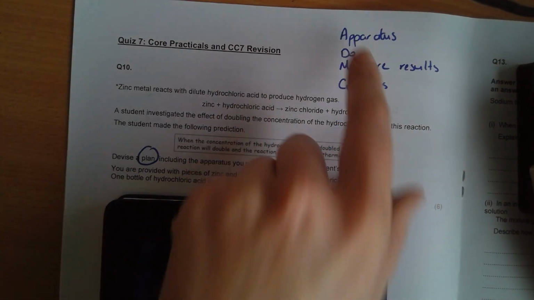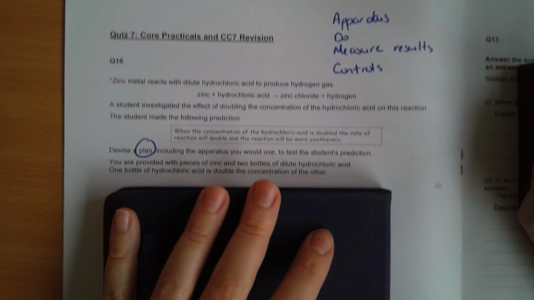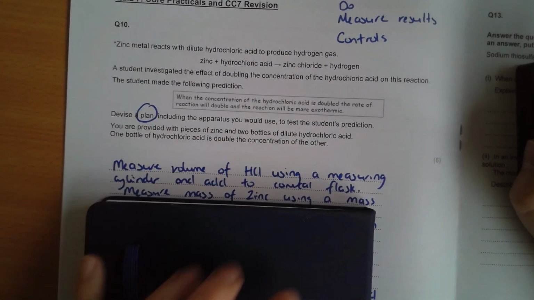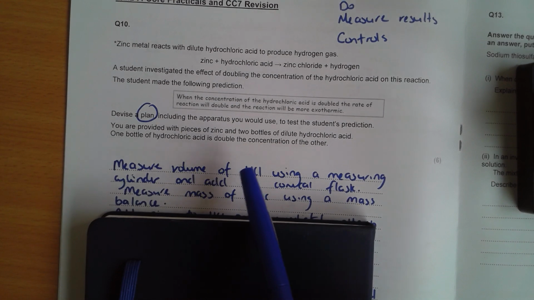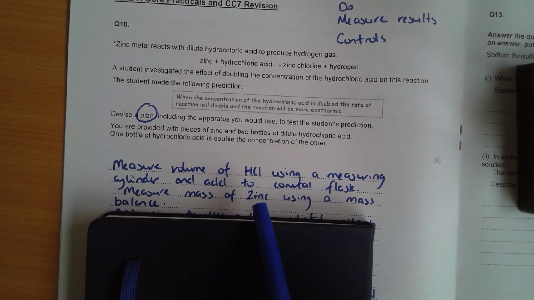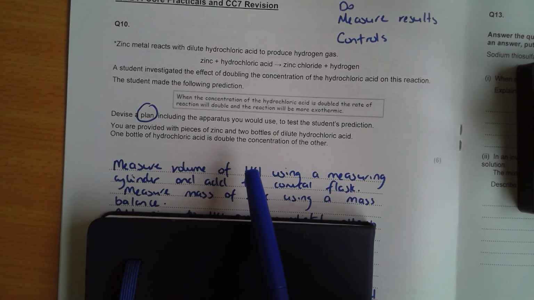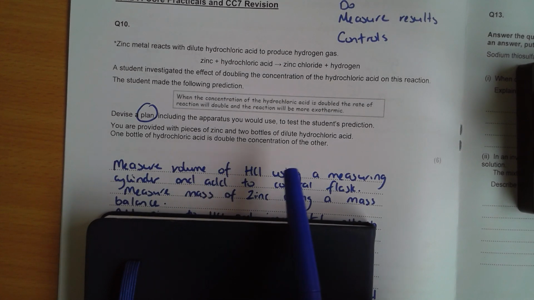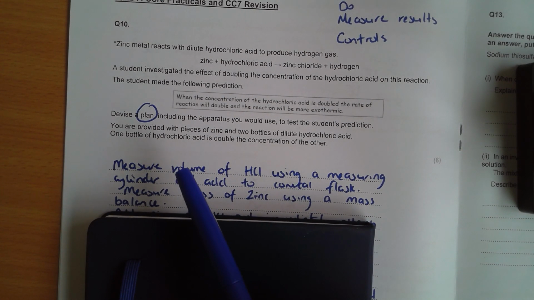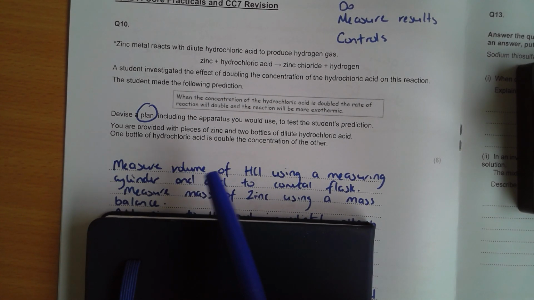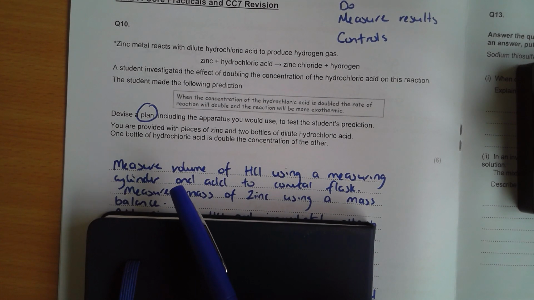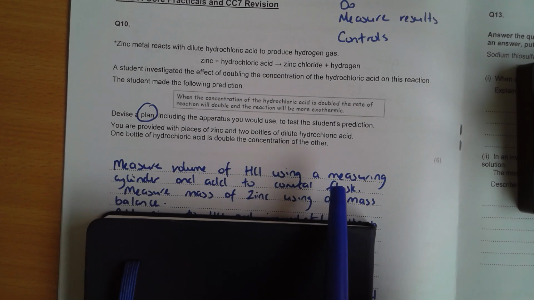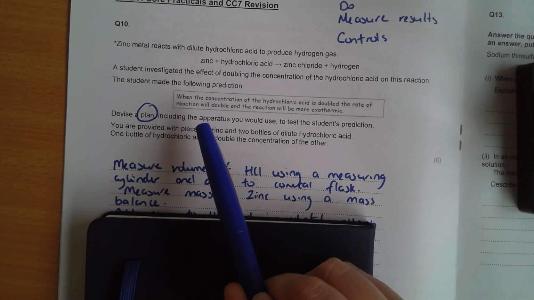Alright, so we're going to start off with the apparatus. What do you need to do? Okay, so I have written it out here. Alright, you're trying to react an acid with a metal. Acid is going to be in liquid form, so you're going to measure the volume out using a measuring cylinder. You don't need to give me a specific volume. You can even say measure amount of HCl using a measuring cylinder. You get the marks for that. And once you've measured out your hydrochloric acid, you're going to add it to a conical flask. So measuring cylinder, conical flask, that's an example of apparatus.